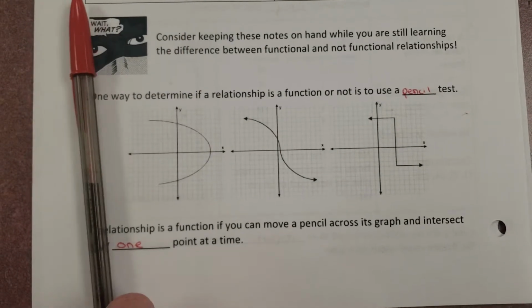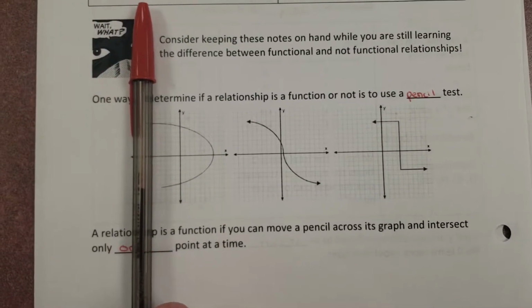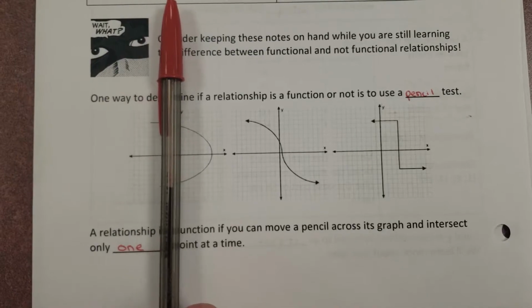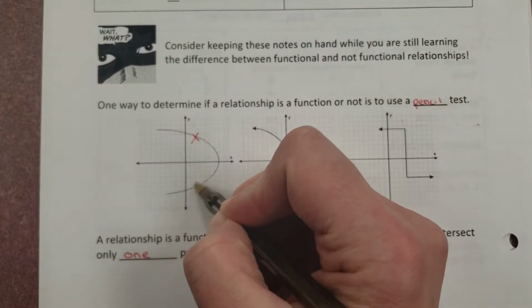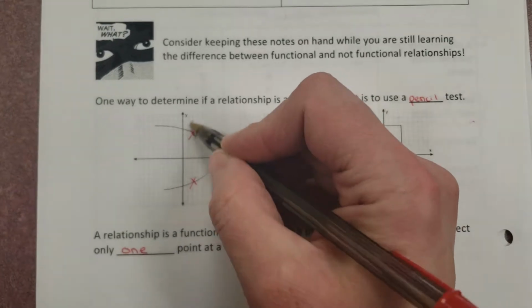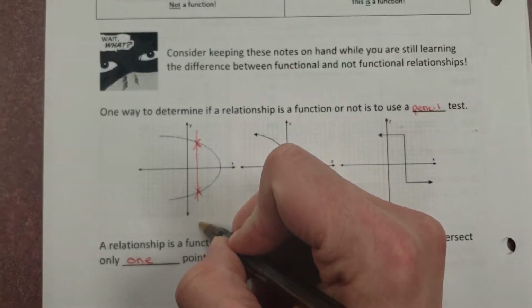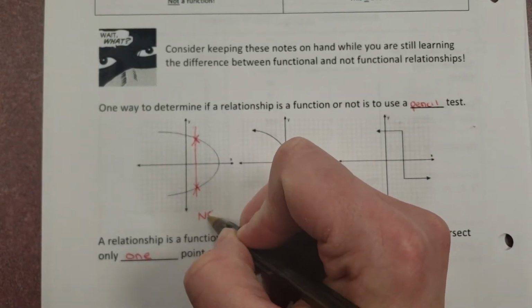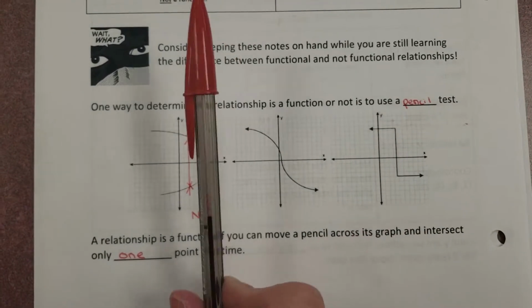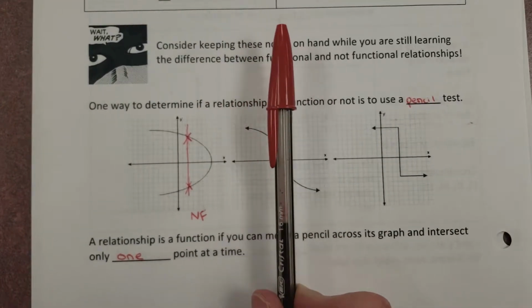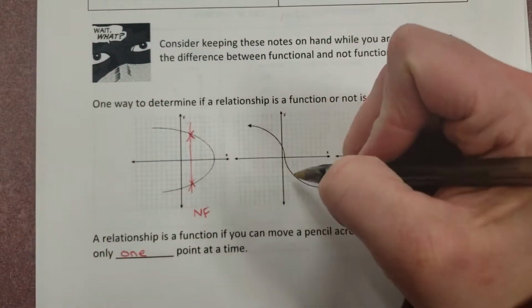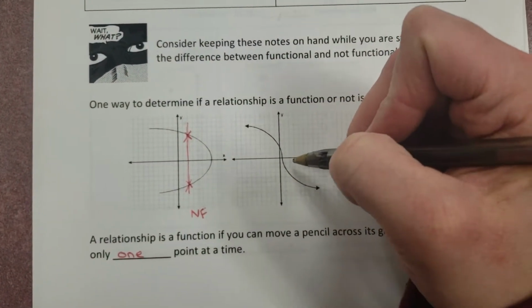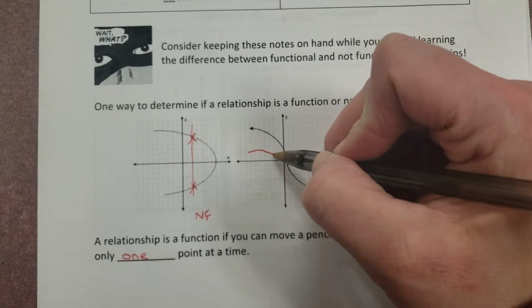So if I go like this, right here, sure, that's a function there, but then you go here, nope. I'm crossing here and here at the same time. So this is not a function. Here, one point, one point, one point, one point, one point, one point. We're just going to imagine this little bit here is a gradual slope, so we'll just alter it.